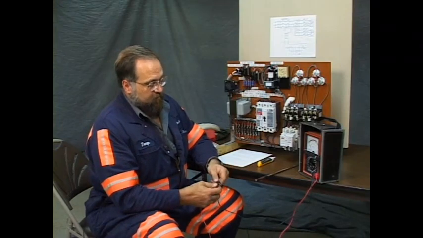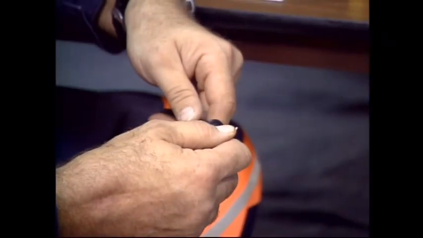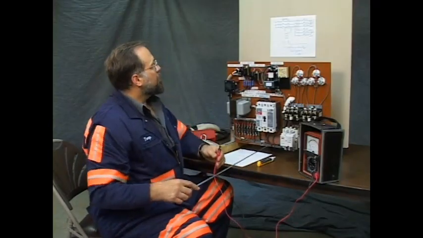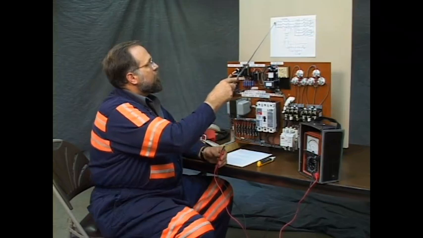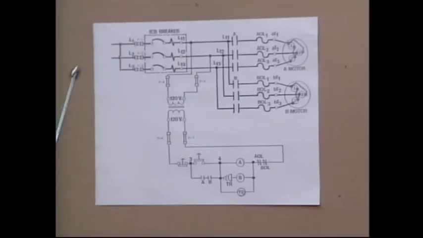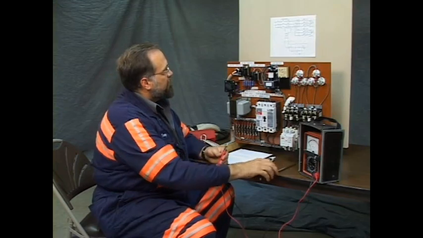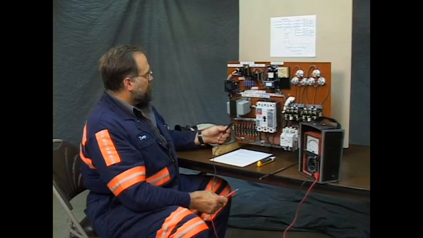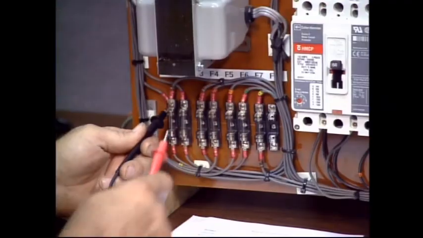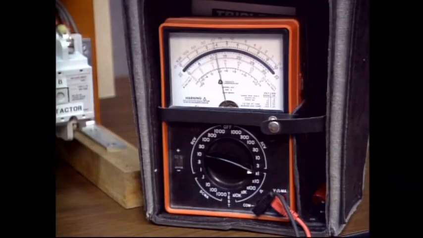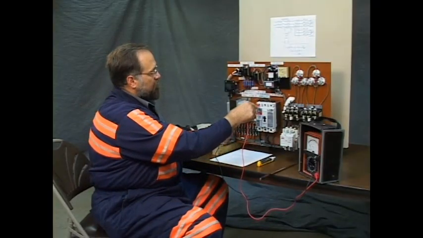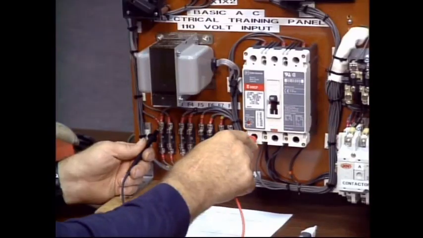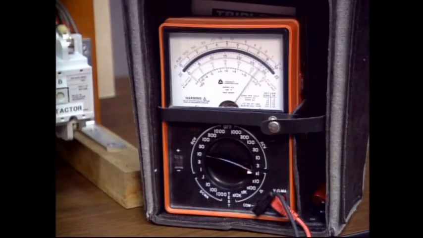I'm going to calibrate my instrument by shunting the leads together and zeroing the instrument. With no clue other than it won't run at all, we have no choice but to start at the beginning of the circuit. And the beginning of the circuit illustrated here is from the line side of the L1 fuse, or F1 fuse. It proceeds through the fuse. We have a circuit. And then to the line side of the breaker, we have a circuit. Through the line side of the breaker, we have a circuit.